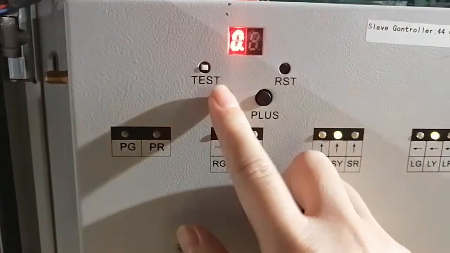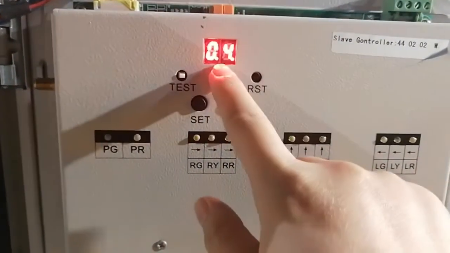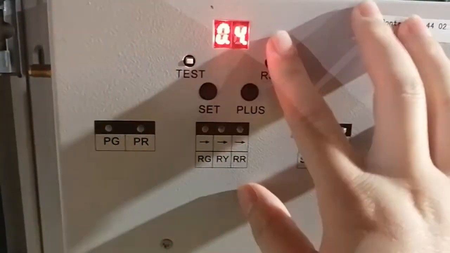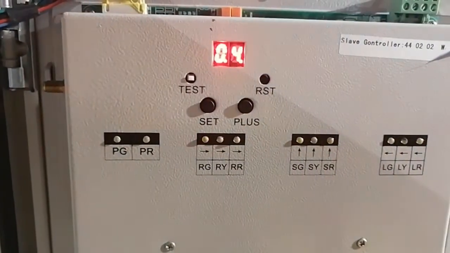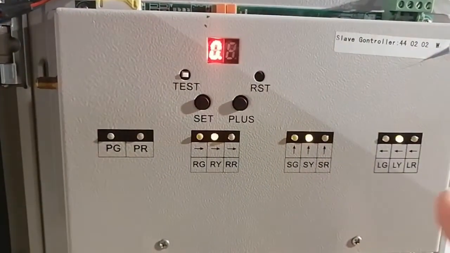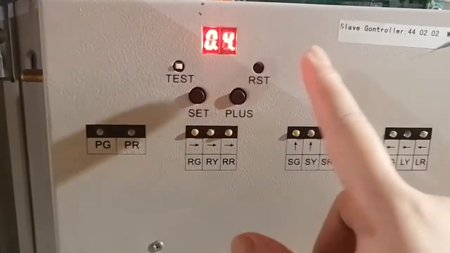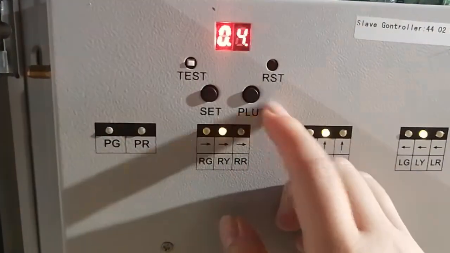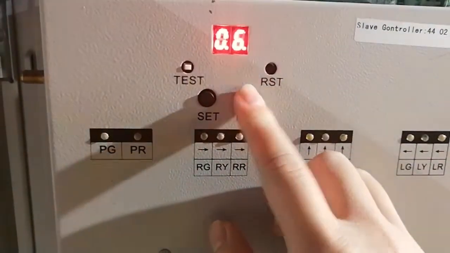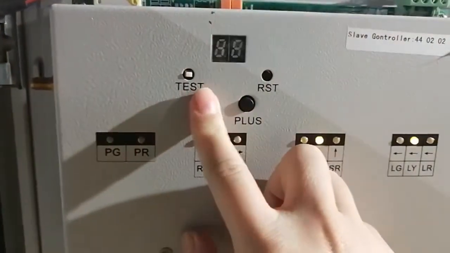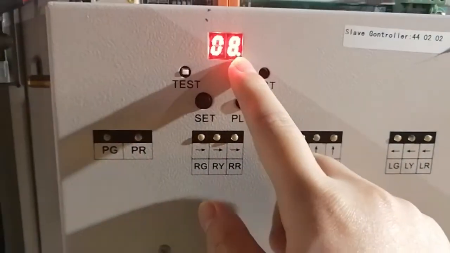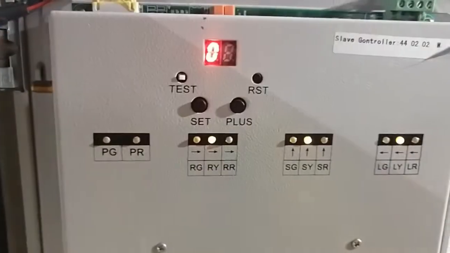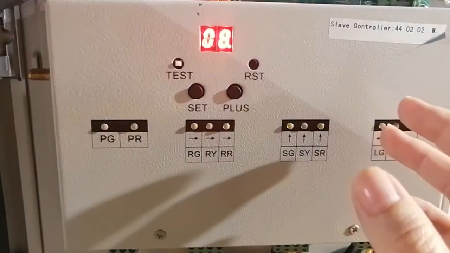Okay, let's go to page 2. 2 little dots mean page 2. As I mentioned before, they have to be set to the same ID number and channel number, and page 2 is the ID number. For the master, I set it as 6 before, so press the plus button to increase the number, then go to the next page. On this page, as you can see here, 08, that's what I have set for the master. So now the setting is finished.